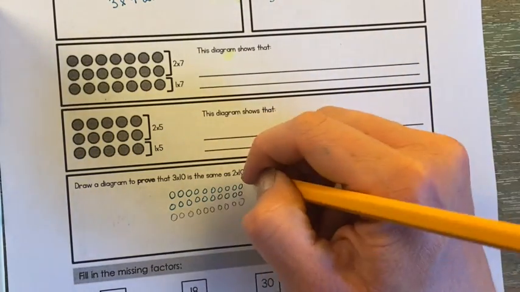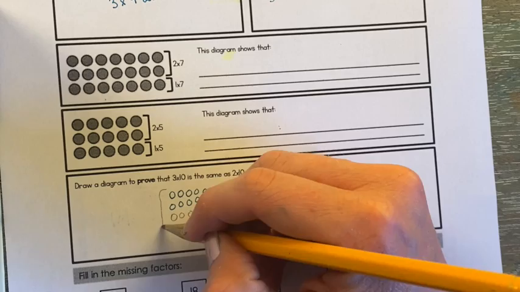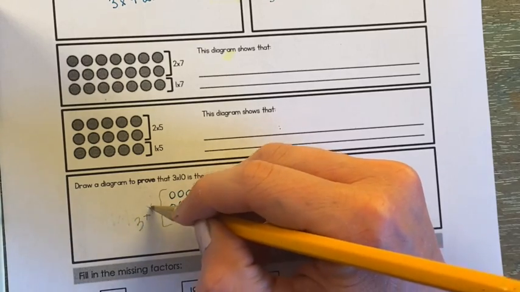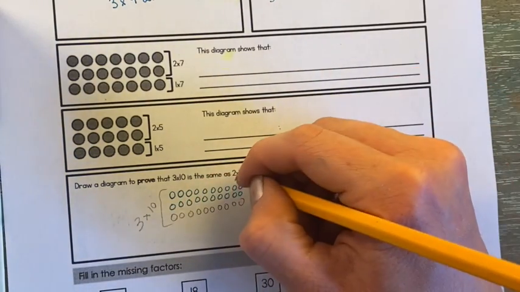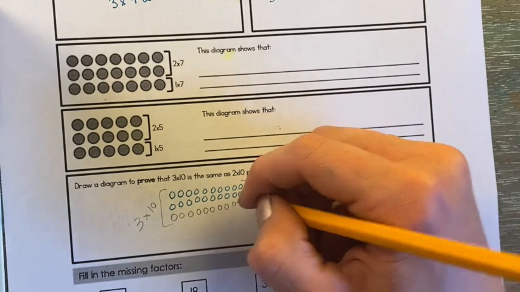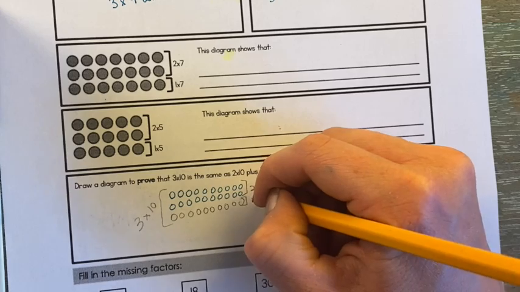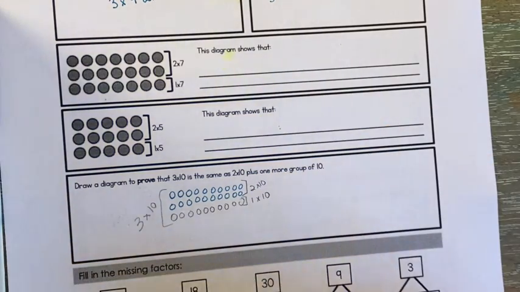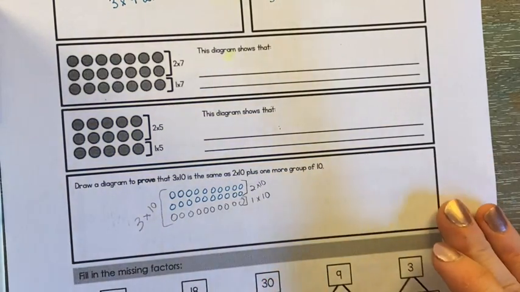Okay, so this array now shows 3 times 10. That's what this array now shows. But this part of the array is 2 times 10, and this part of the array is 1 times 10. Okay, so it's just showing that you can break your arrays up.